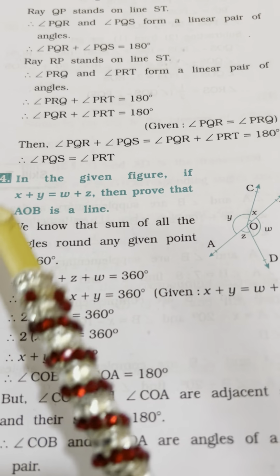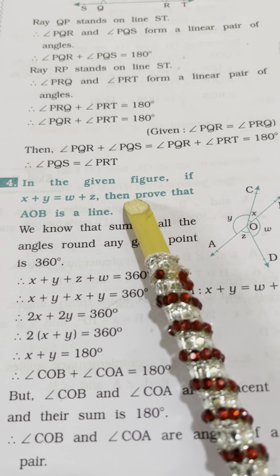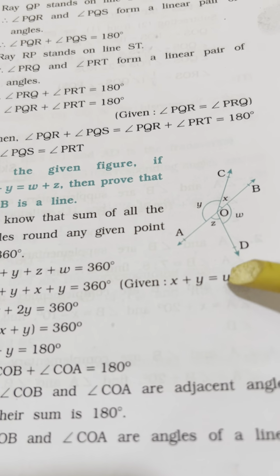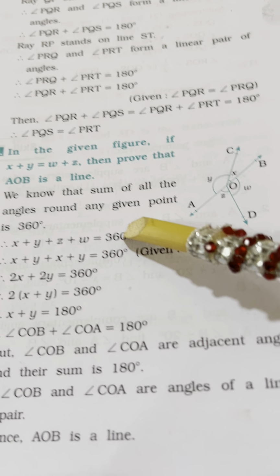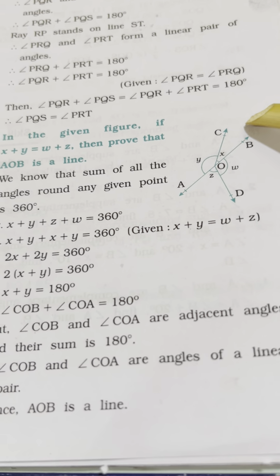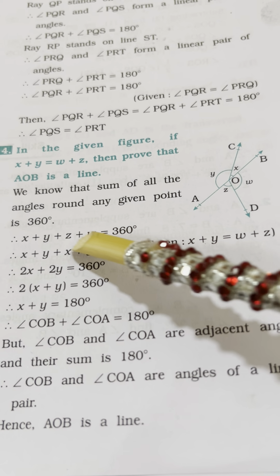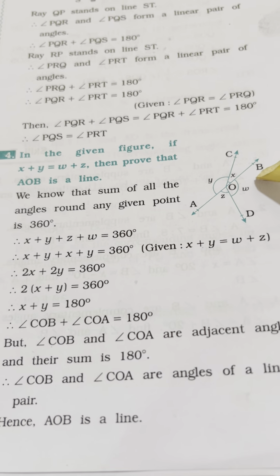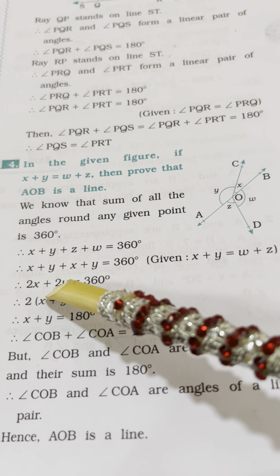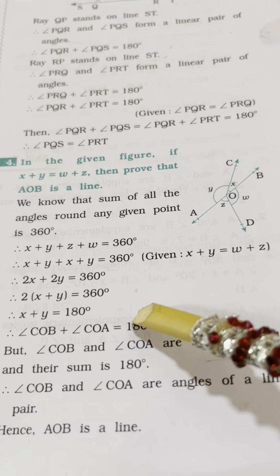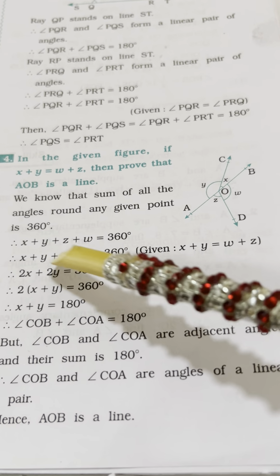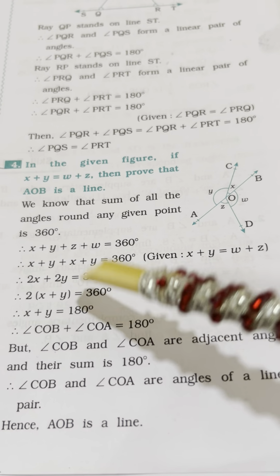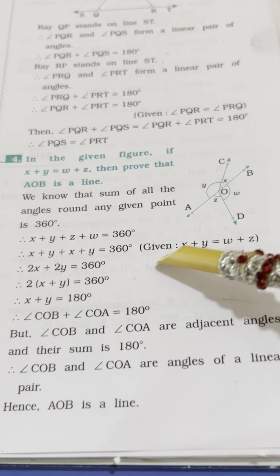In the given figure, if x plus y is equal to w plus z, then prove that AOB is a line. See the figure. We know that the sum of all the angles round any given point is always 360 degrees. So x plus y plus z plus w is equal to 360. Okay? x plus y plus x plus y. Why is it written? Because it is given that x plus y is equal to w plus z. So in its place we replaced it. 2x plus 2y is equal to 360. So x plus y will be 180.